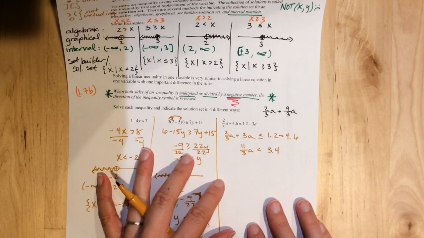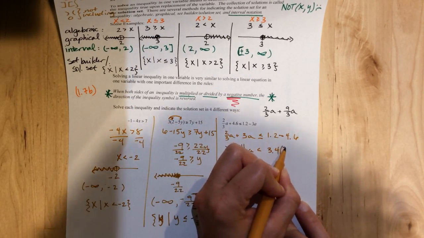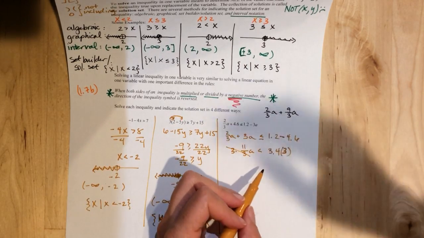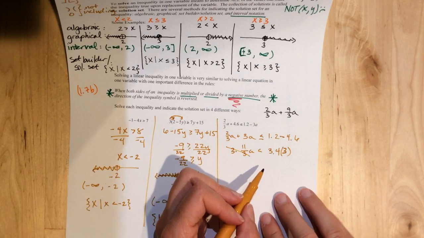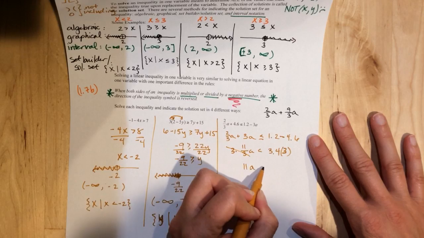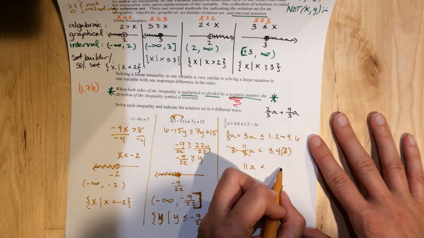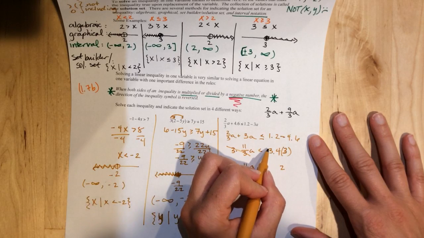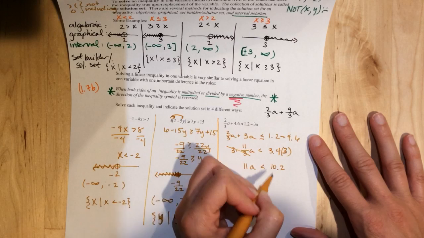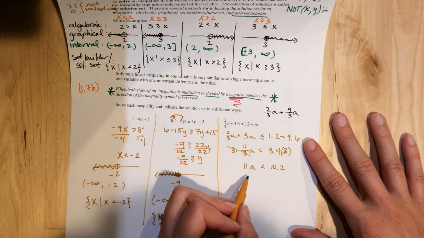Now I'm just going to get rid of the fraction. I'm going to multiply both sides by 3. Now, since I'm multiplying both sides by a positive 3, do I have to flip the sign? No, don't have to flip the sign. So 11a is less than or equal to, let's see, 3 times 4 is 12, carry the 1, 3 times 3 is 9, so that is negative 10.2. And now divide by 11.